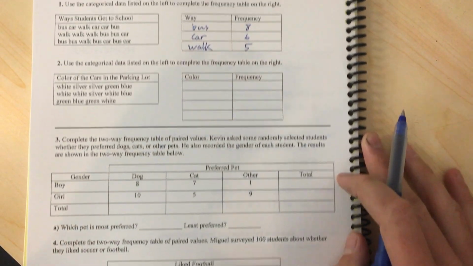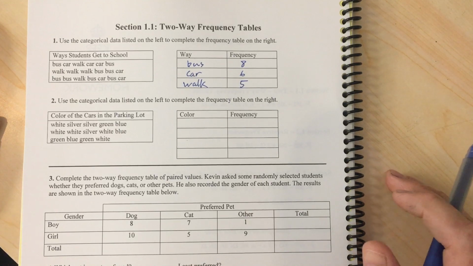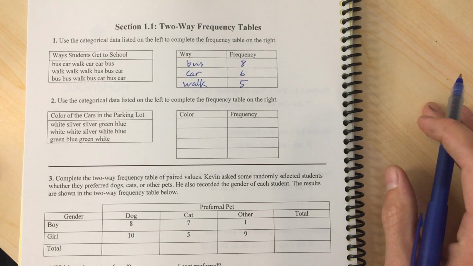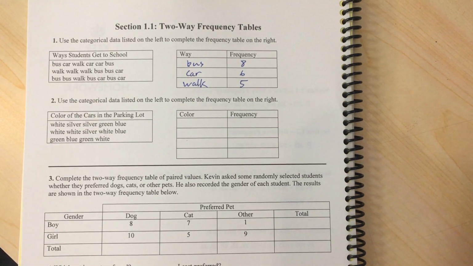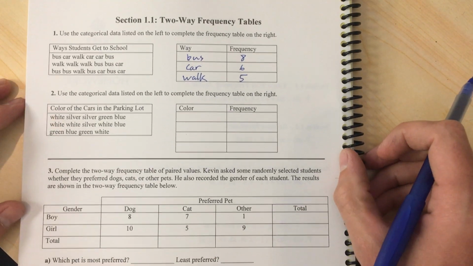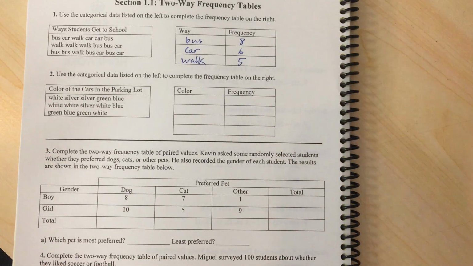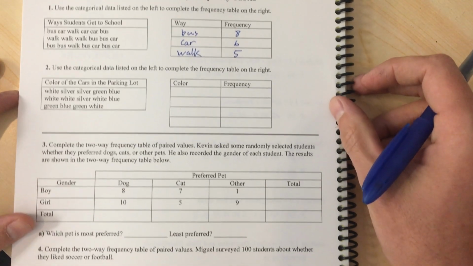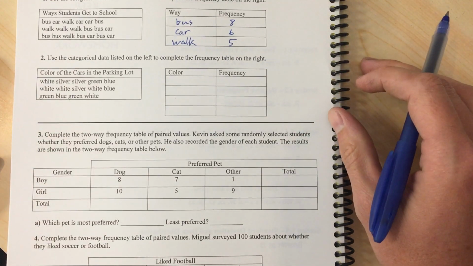We are working with frequency tables, two-way frequency tables today, and we're going to be talking about just how to read them, what they're used for, and really it's just data analysis. Like when you're looking at data, what does it actually mean? When we start asking questions about data, how do we come to those conclusions, and how do we actually start putting the data in a form that is usable by us?